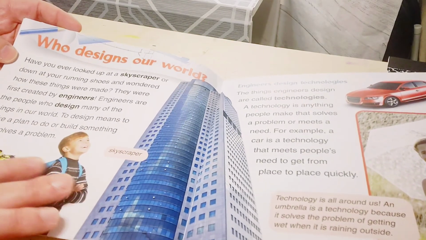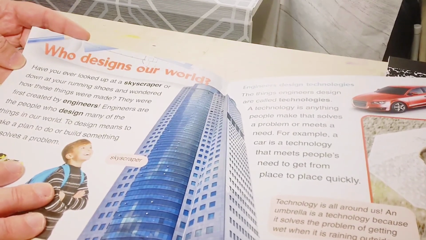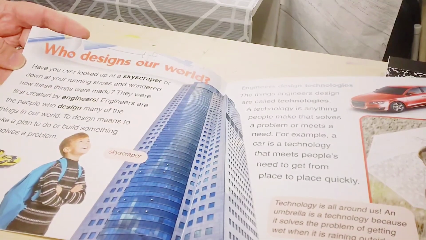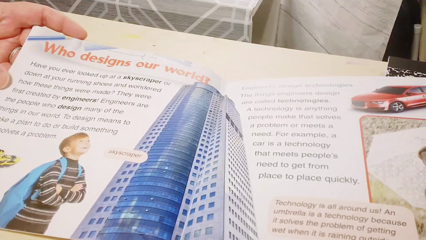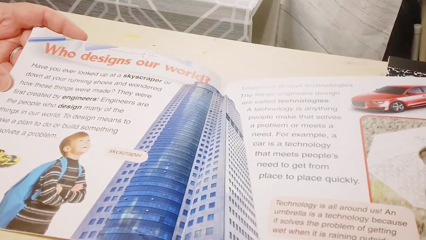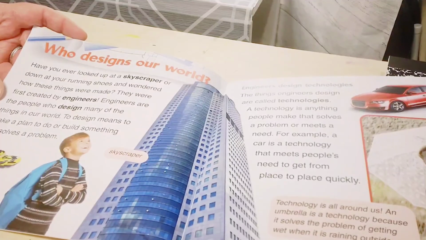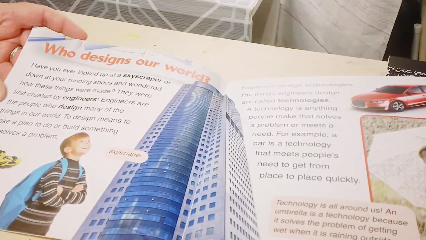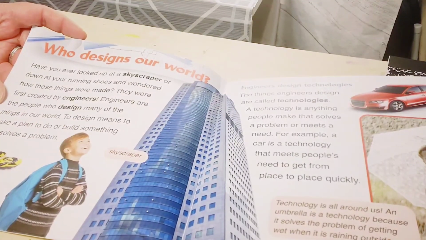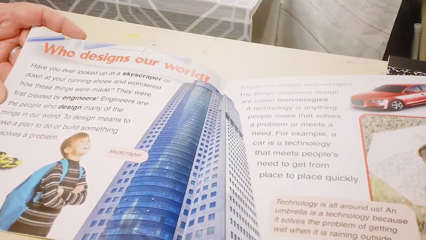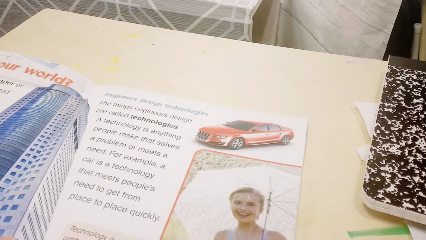So the first topic is Who Designs Our World? Have you ever looked up at a skyscraper or down at your running shoes and wondered how these things were made? They were first created by engineers. Engineers are the people who design many of the things in our world. To design means to make a plan to do or build something that solves a problem.